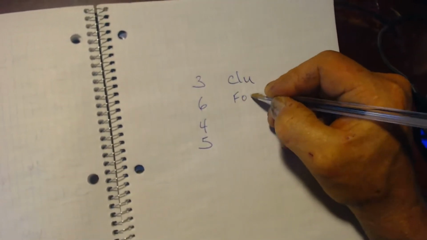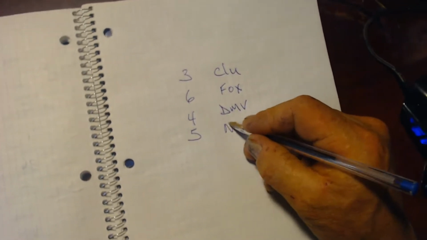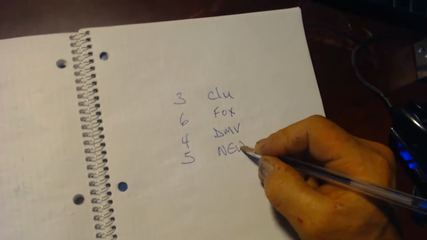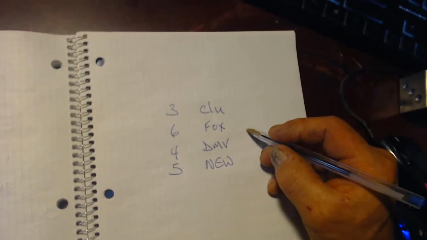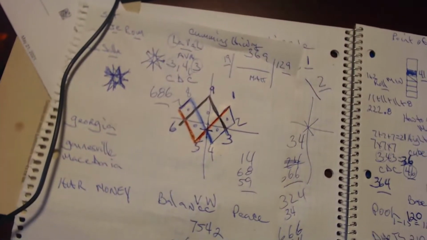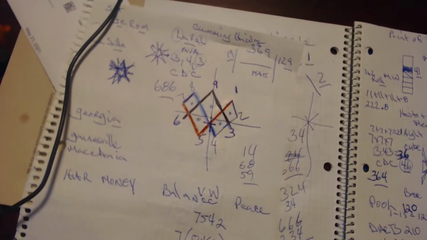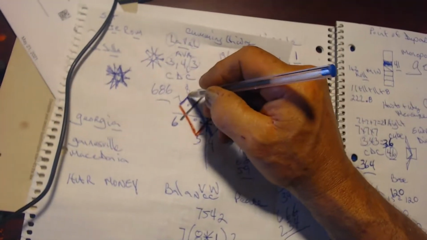Clue: Fox, DMV. The new Department of Motor Vehicles has a new clue on the Fox, and that's VW for life. And if that's VW for life, then it all has to do with the Tesla Energy, VW. It also looks like two sticks of some sort.